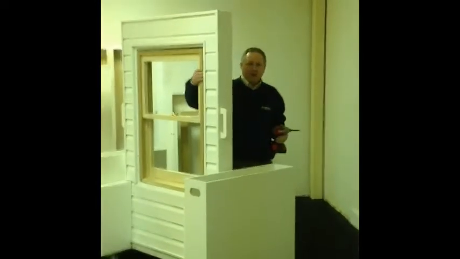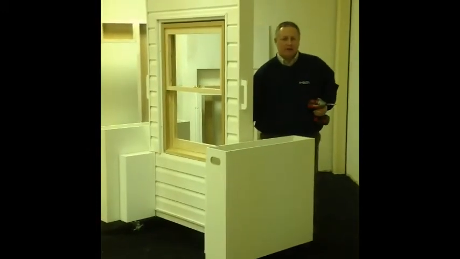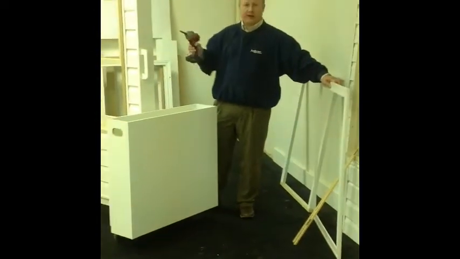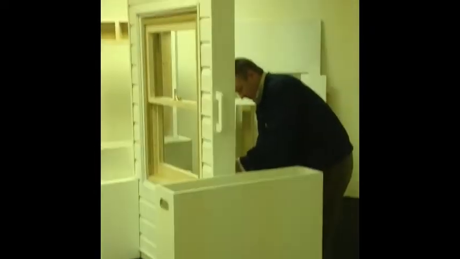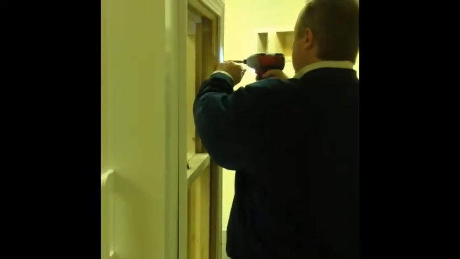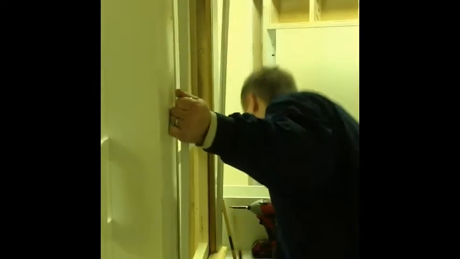Okay, we took the brick mold off. Now we're going to take the casing off that has a stool on it, because the window won't lift out of the opening with the casing and the stool on. Now, once we put the casing on that doesn't have the stool, you'll be able to take this window in and out without having to do that. So just one added step with the window stool. Take your stops off. Take your trim off. Okay?